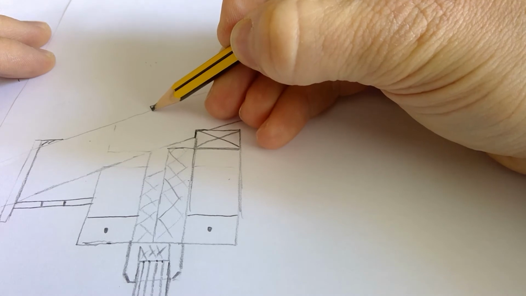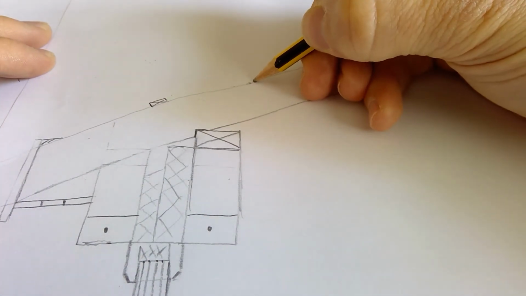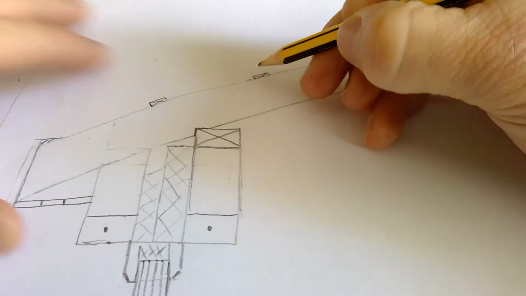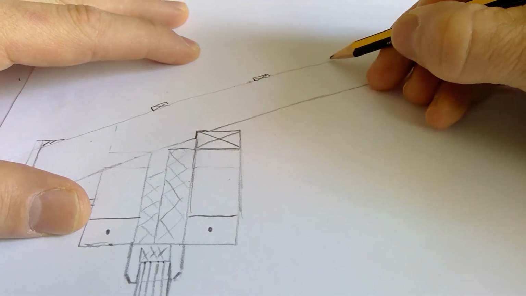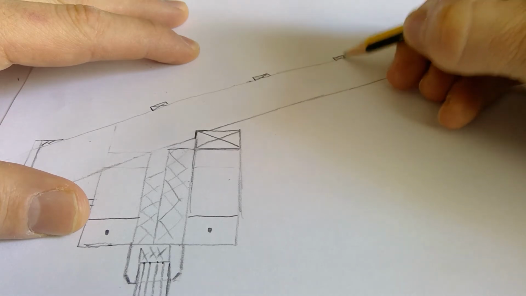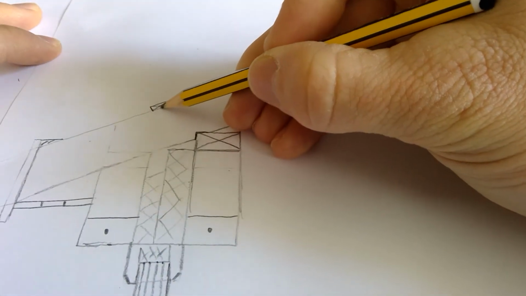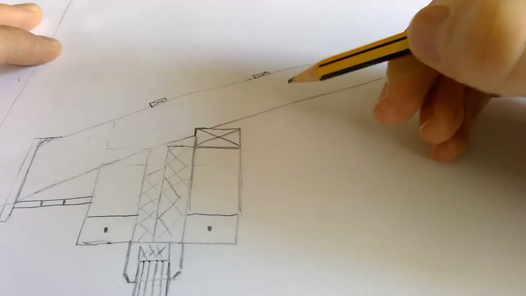I'll go back to the front of this batten and measure up 350 and extend on. I'll go back to this front of the batten here, measure up 350 and extend on. All right, so from here to here, 350. From here to here, 350. So it's like front to front is 350.